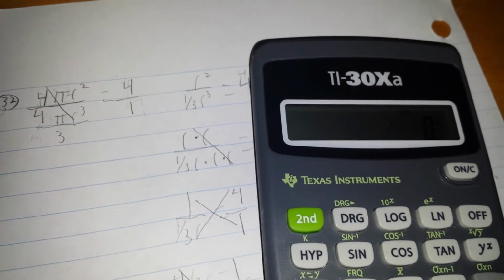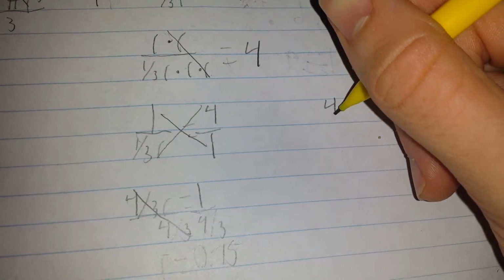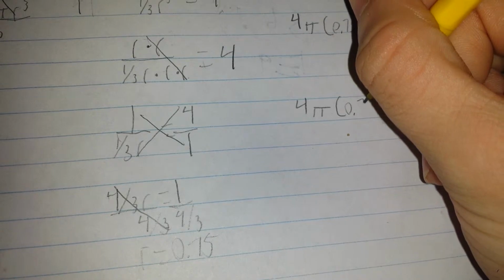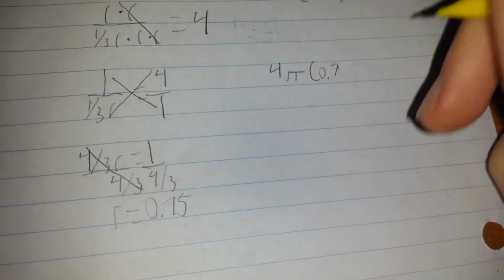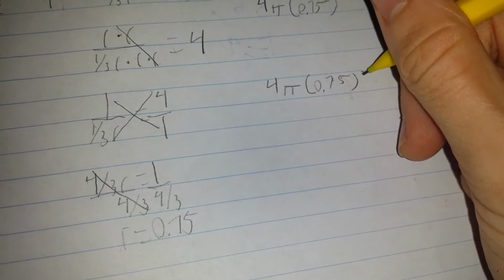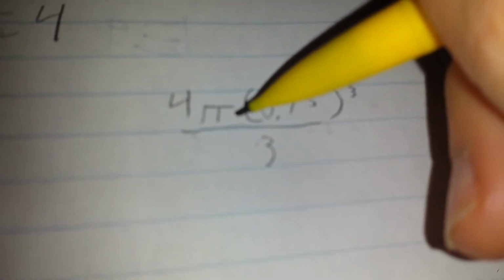So now you can find the volume. Plugging 0.75 into the volume formula, which is 4 pi times 0.75 cubed over 3.